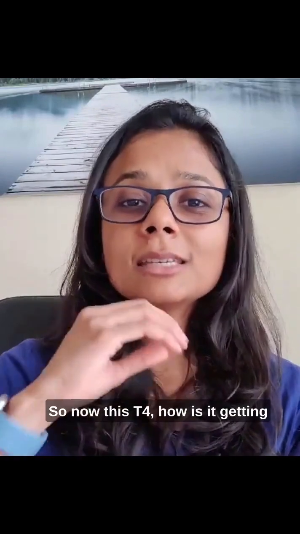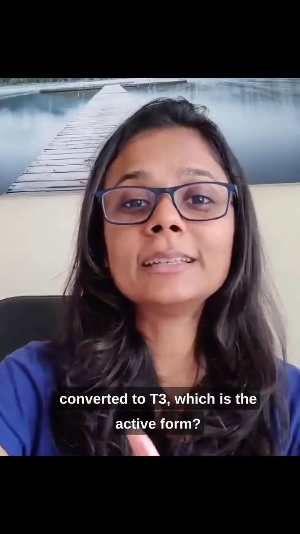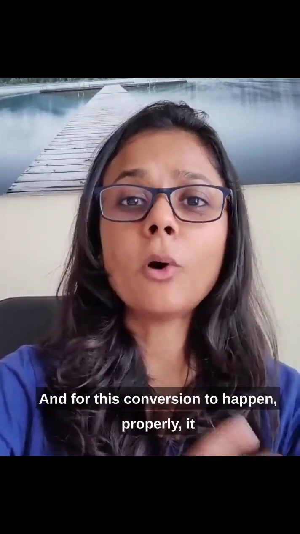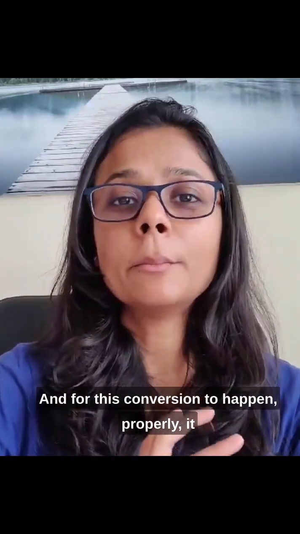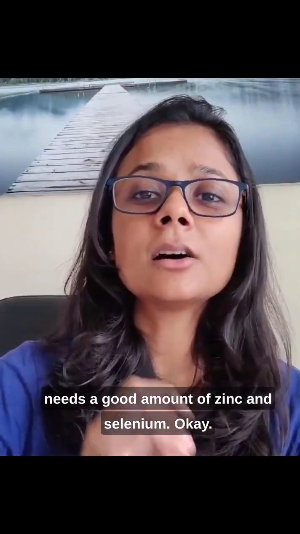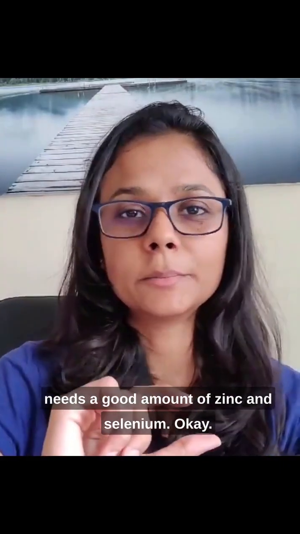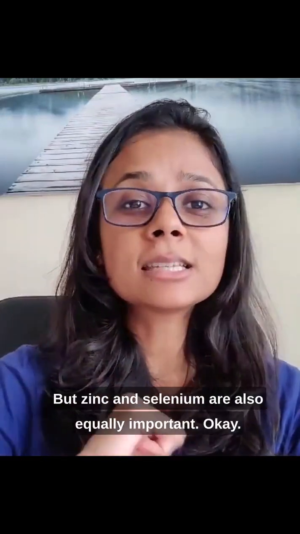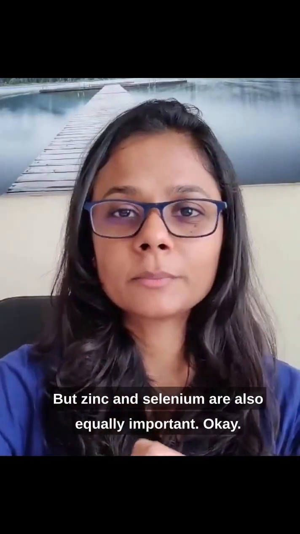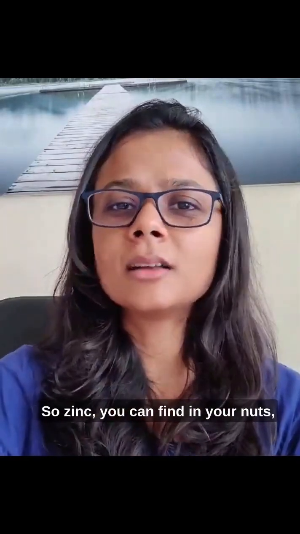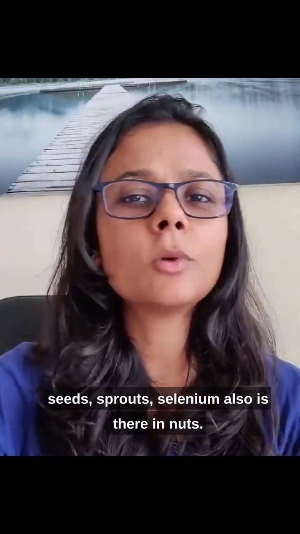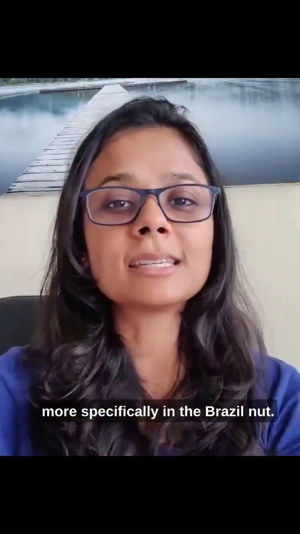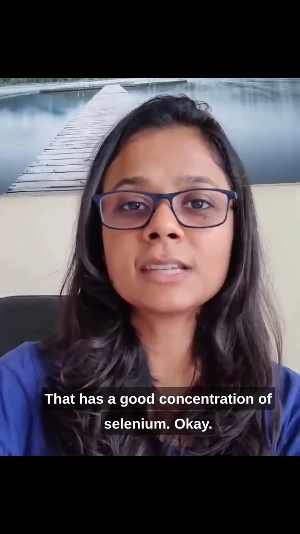Okay, so now this T4, how is it getting converted to T3, which is the active form? This is basically happening in the liver, and for this conversion to happen properly, it needs a good amount of zinc and selenium. Okay, so the focus is often given only to iodine, but zinc and selenium are also equally important. Okay, so zinc you can find in your nuts, seeds, sprouts. Selenium also is there in nuts, more specifically the Brazil nut that has a good concentration of selenium.